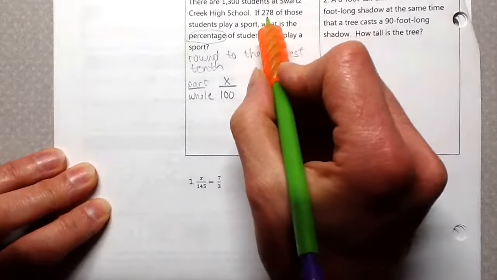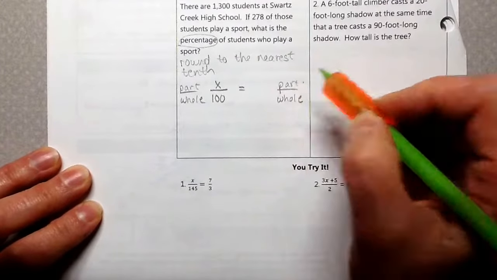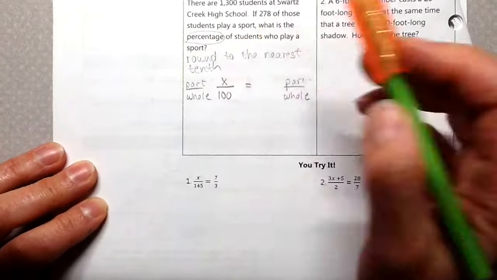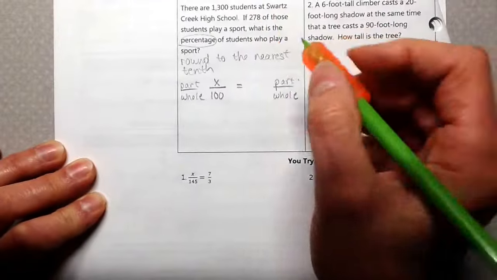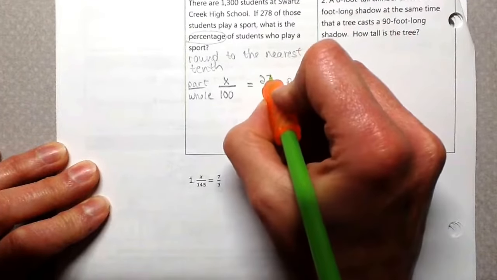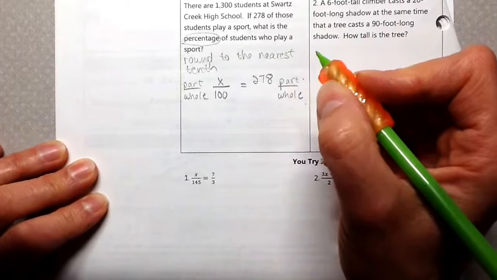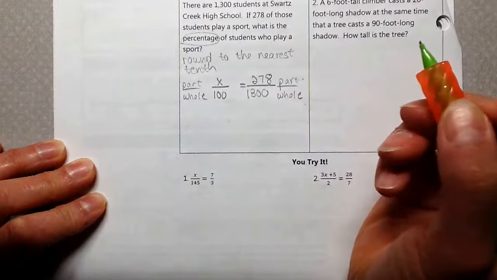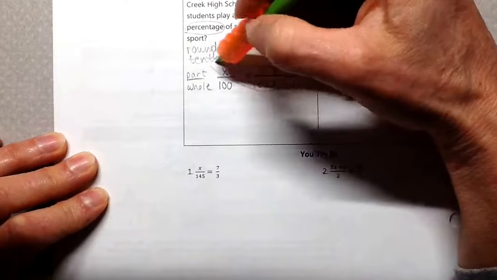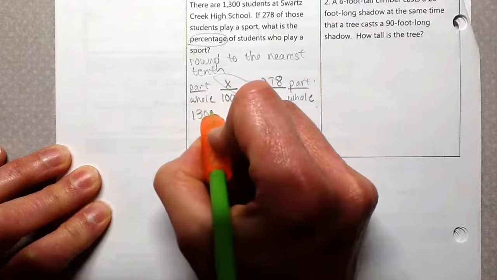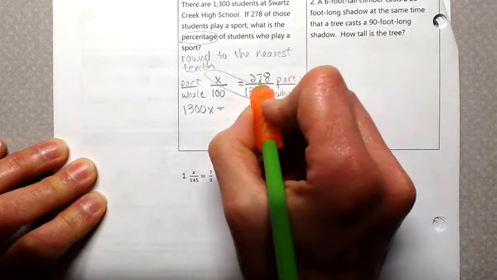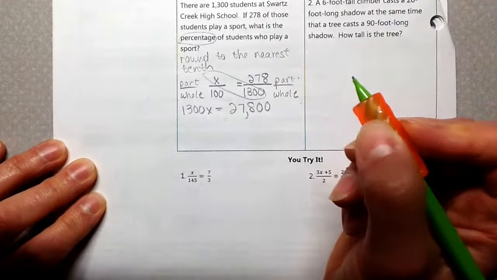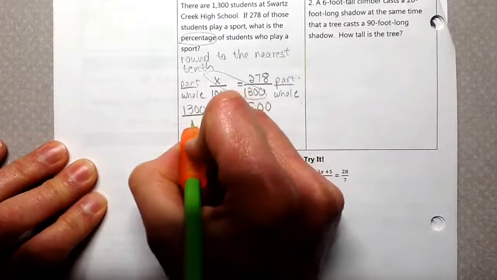Now we have to decide if 278 is part of the student body or the entire student body. Well, it says 278 students play a sport, so not every person at the high school plays a sport. So that's part of the high school that plays a sport. So 278. And then we're going to put that over the whole, which is 1,300. Now once that is set up, we can do a cross product. So 1,300x equals 27,800. And then we can just divide both sides by 1,300.